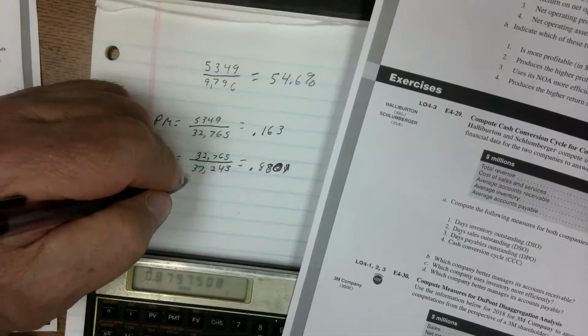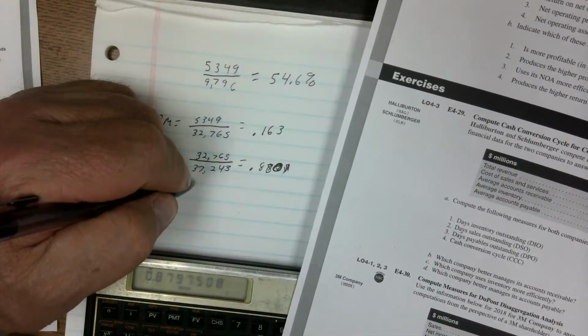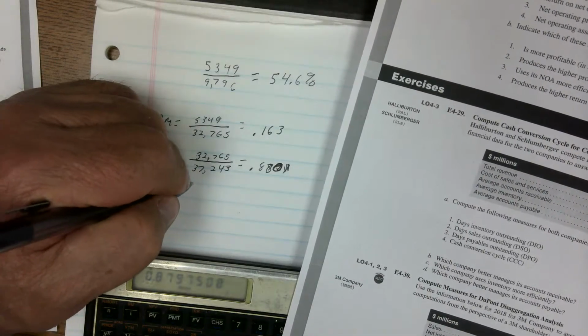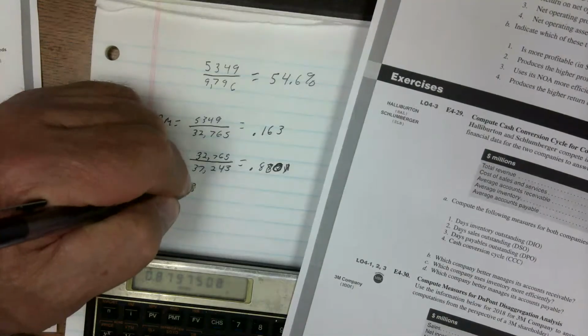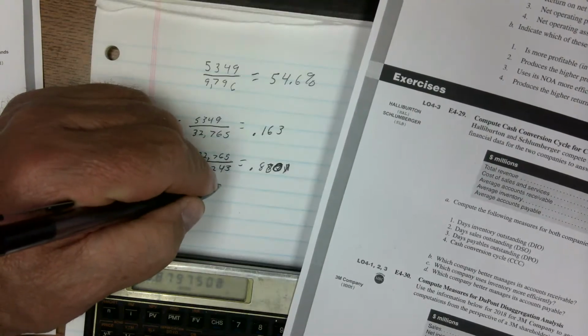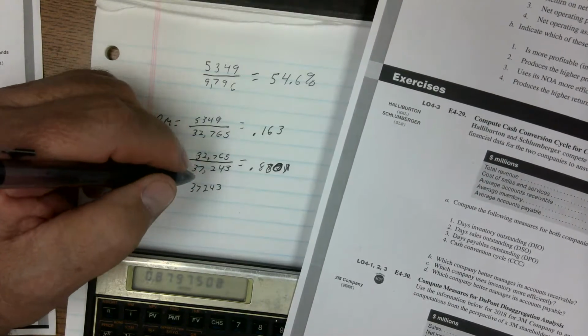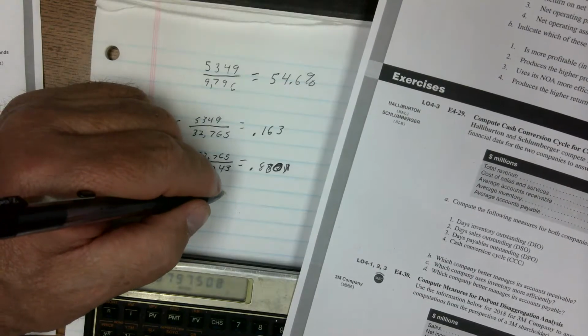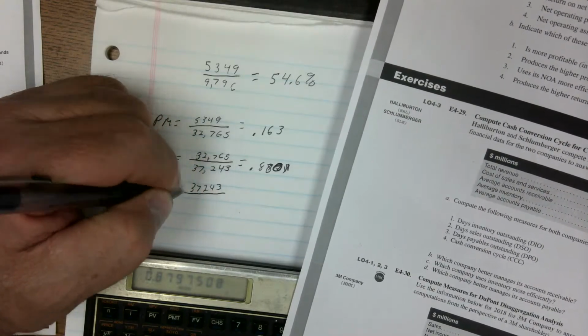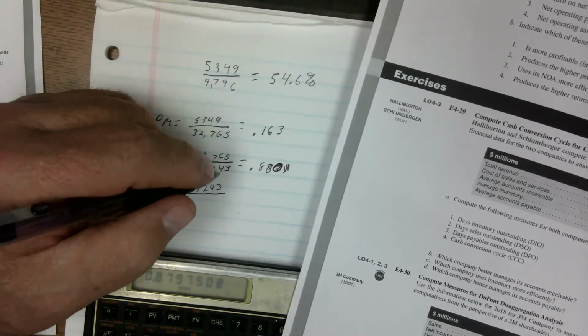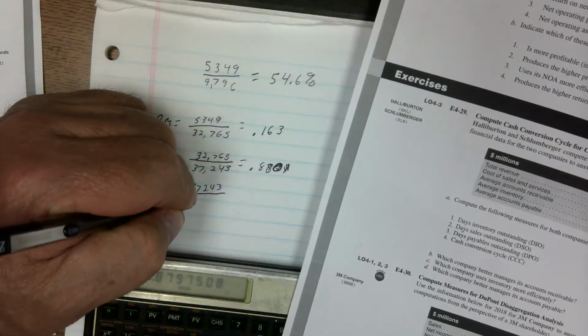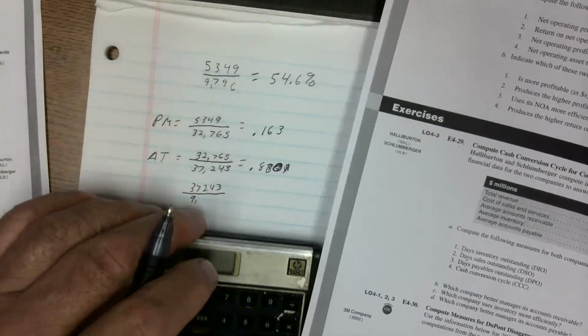So our average assets is the 37,243, and we divide that by the equity attributable to 3M shareholders, the average equity.